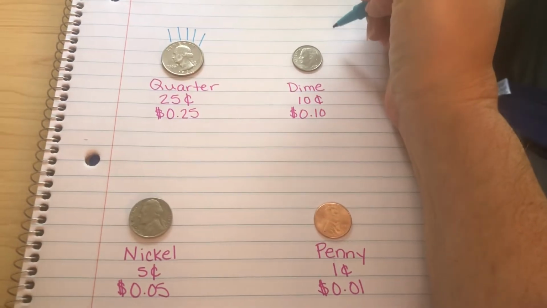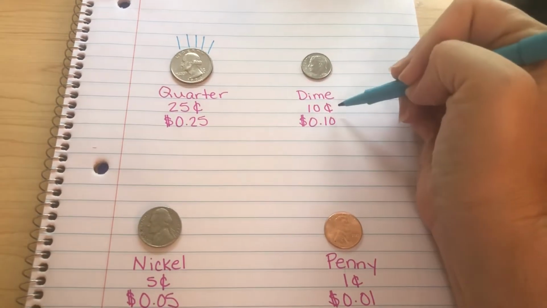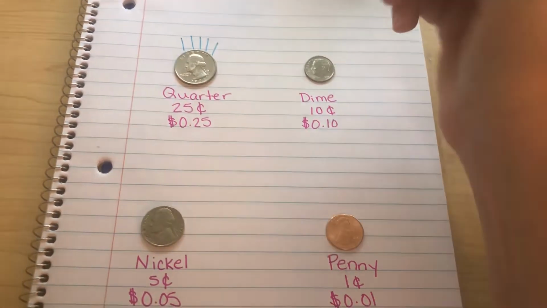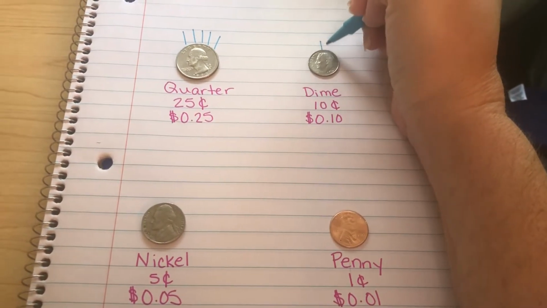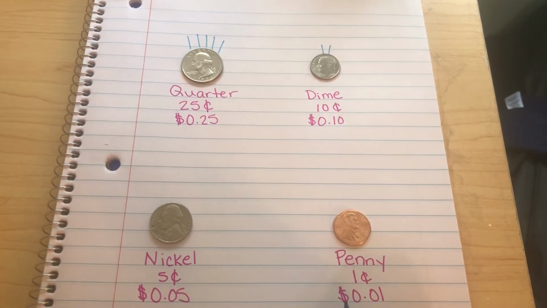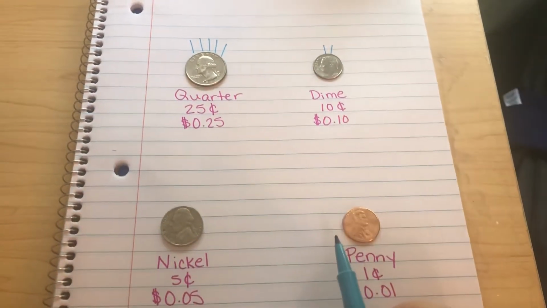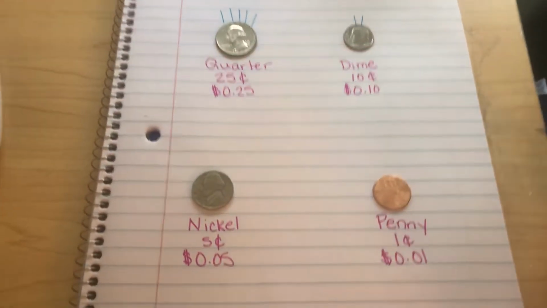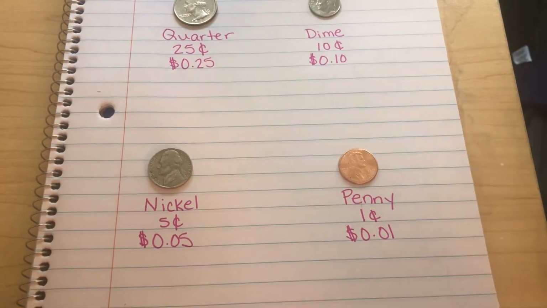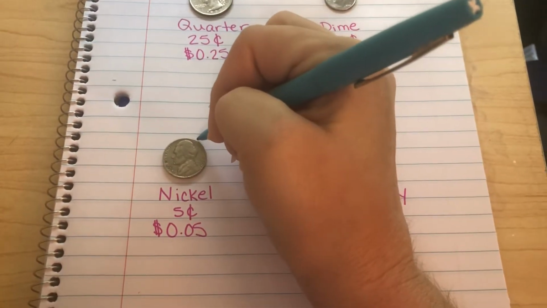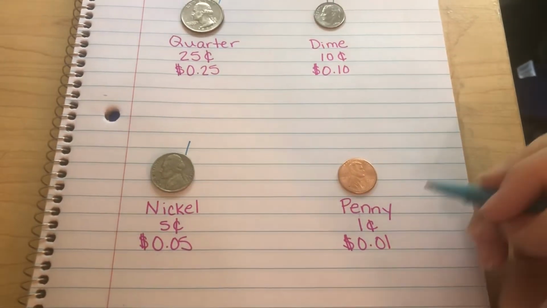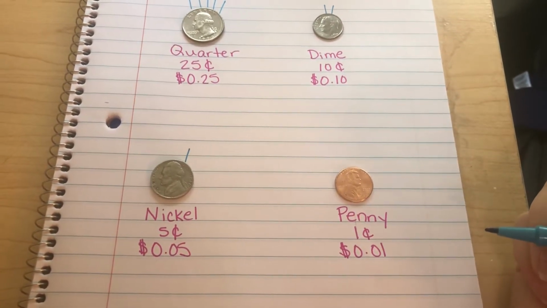Now we go to the dime. I know a dime is worth 10 cents, so I'm going to count by fives until I get to 10. 5, 10. The dime only gets 2 pieces of hair because 5 plus 5 is 10. Then we have the nickel. Remember, a piece of hair is worth 5, and a nickel is 5 cents, so the nickel gets 1 piece of hair. And then the penny is 1 cent.